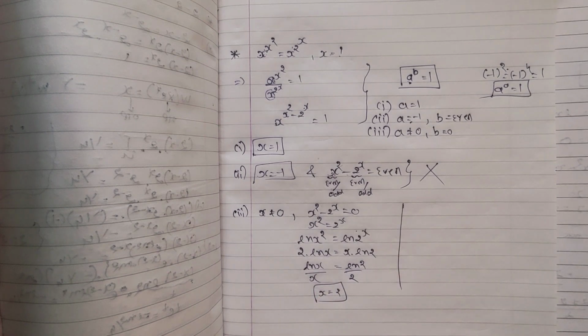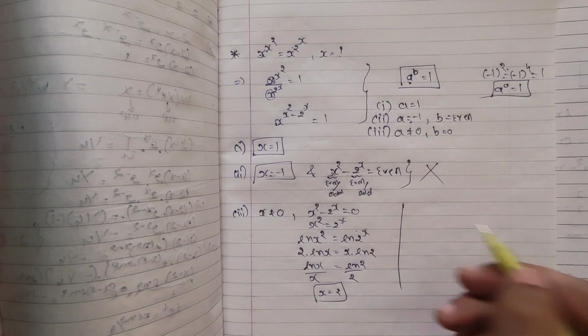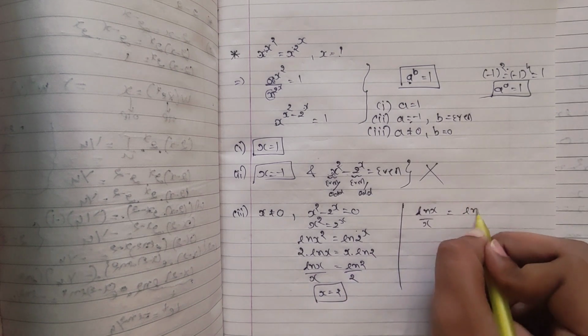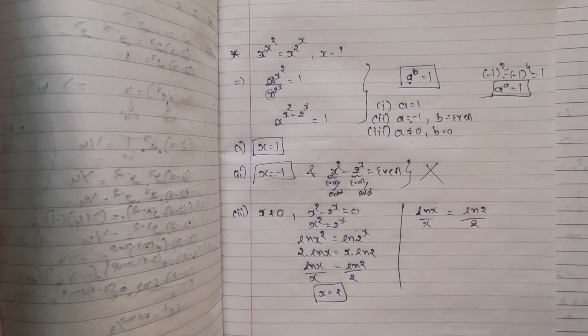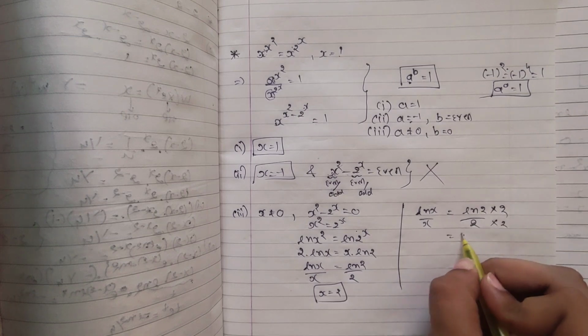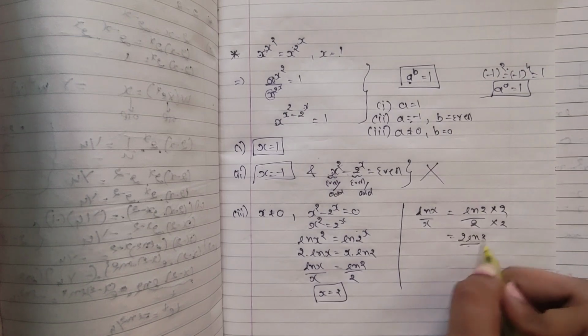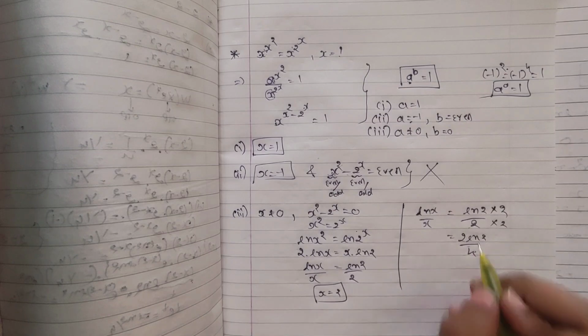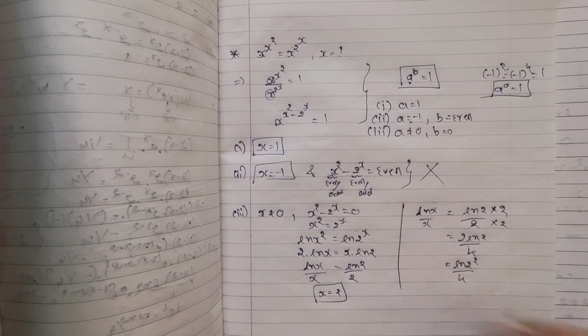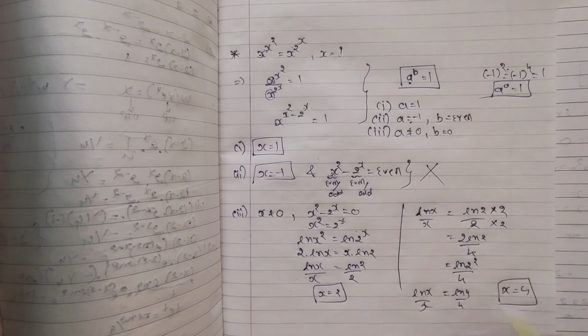But this is not our final answer, right? I'm sure all of you know, we will get one more answer. How? Pay attention. ln x divided by x stays as it is. Here I have ln 2 divided by 2. Now if I multiply by 2 in numerator and denominator, then what will happen? 2 into ln 2, and in the denominator 2 into 2, 4. I can also write this as ln 2 raised to 2, divided by 4. So it will become ln 4 by 4, which is equal to ln x by x. I will get the second answer as x equal to 4, right?